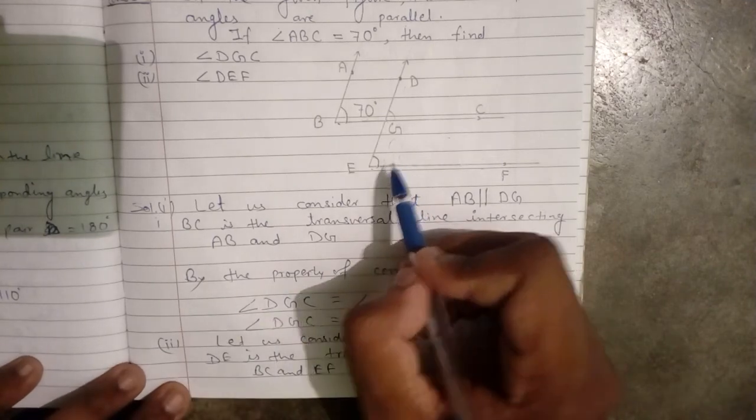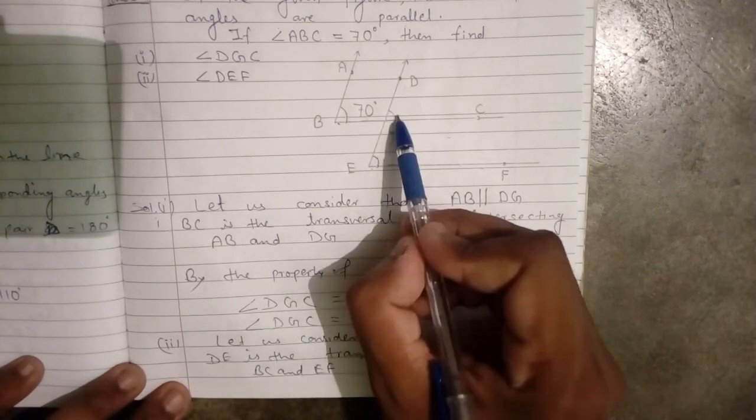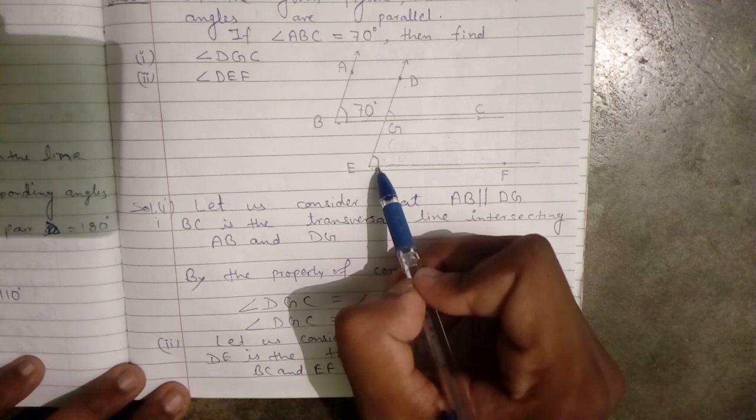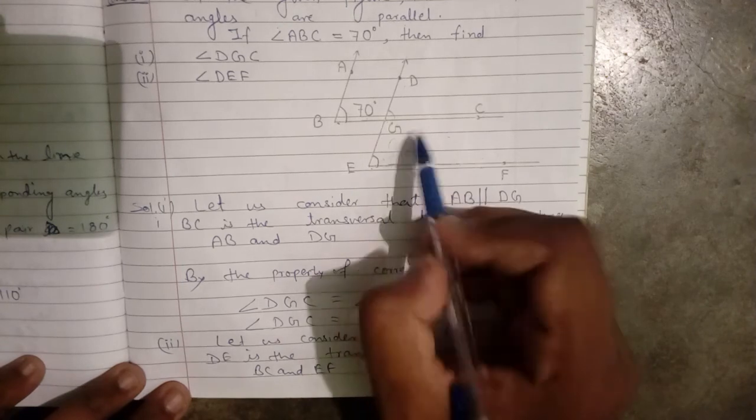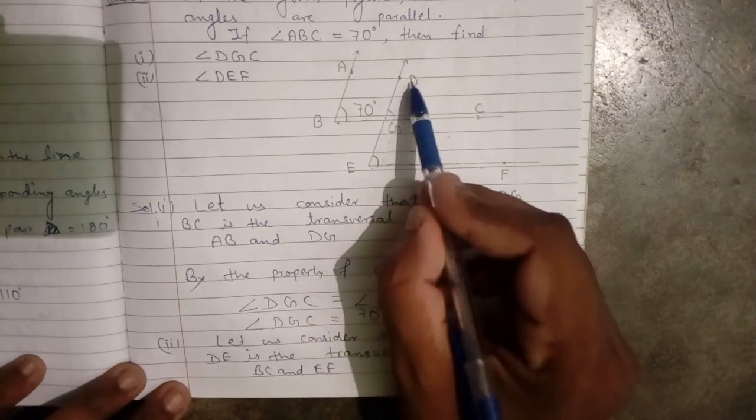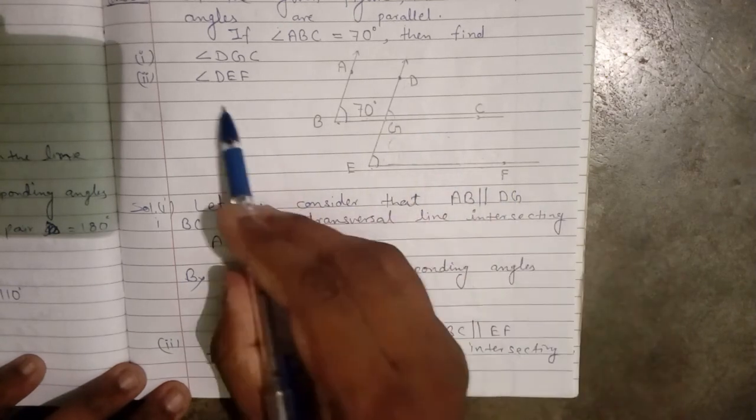Now you can see this angle is 70 degrees and this angle is unknown. So angle DEF is what we need to find.